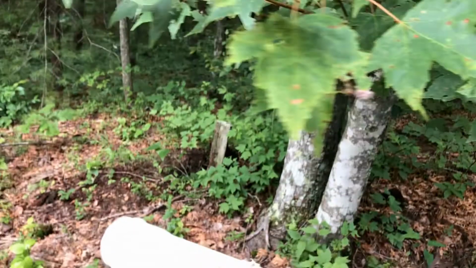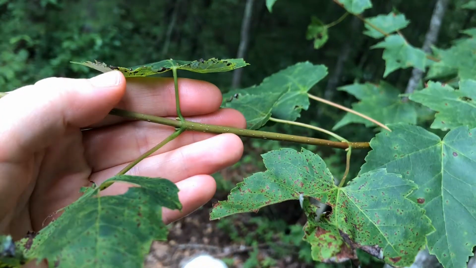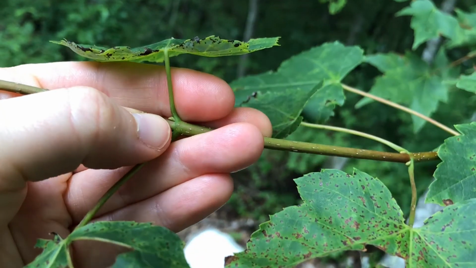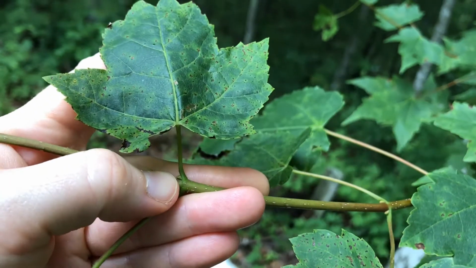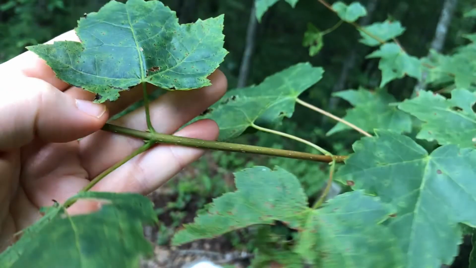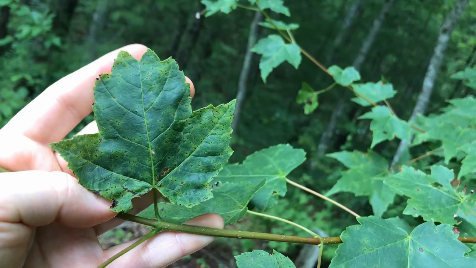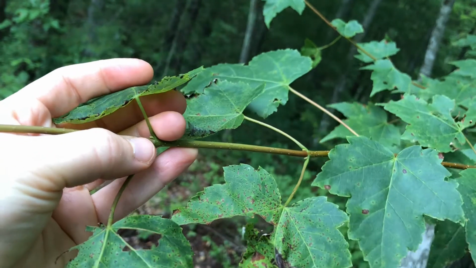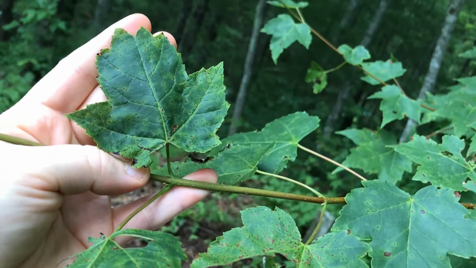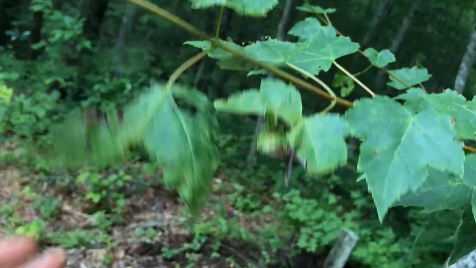Now let's take a look at our buds here. Alright, so see those little things? Those are the buds at the base of your leaf stem. Now, since this has one leaf coming off, there aren't multiple leaves connected to this one bud, we will say that this is a simple leaf structure.